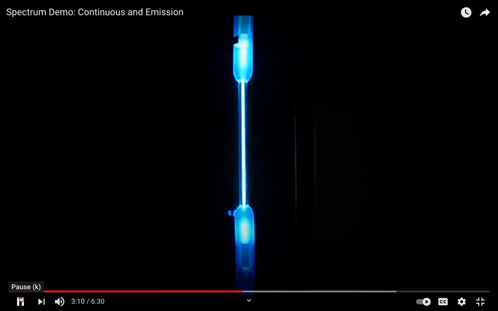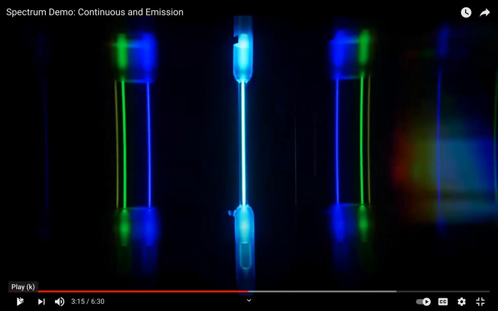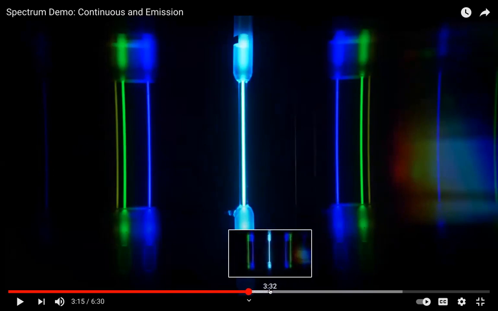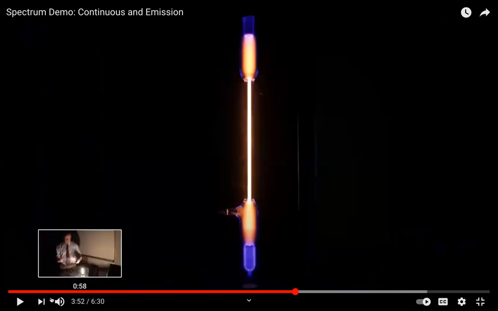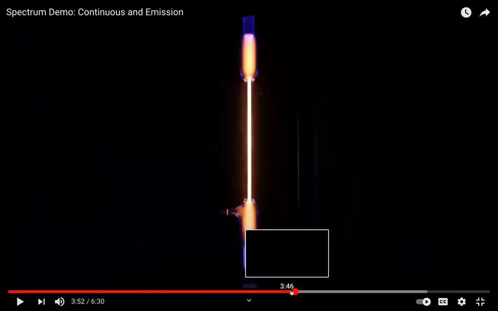Now let's try it with the diffraction grating in place. When he put the prism on there, it separated it out. We see green and we see blue. And they're thin lines. We don't see that blur, that continuous spectrum going red, orange, yellow, green, where it's smeared out. We see specific lines. Now, he's going to do another one. Let's see what element this is.